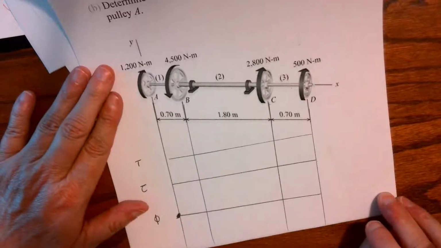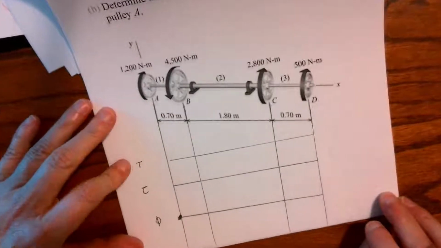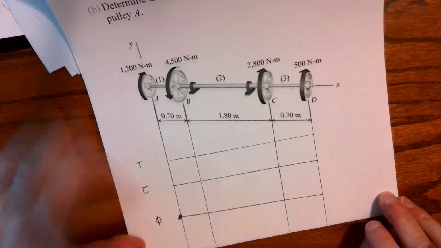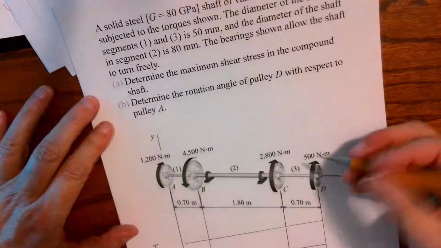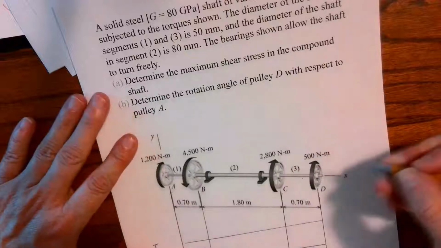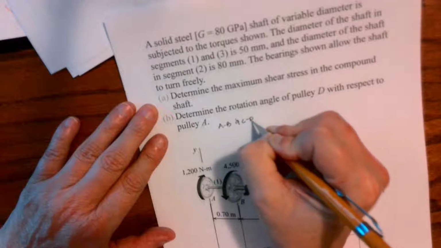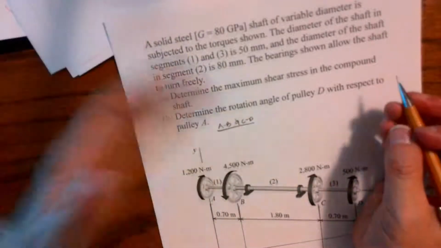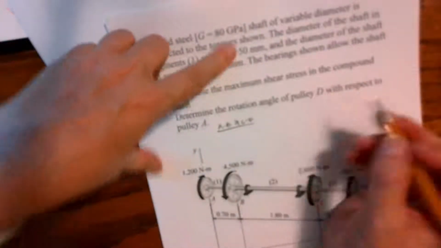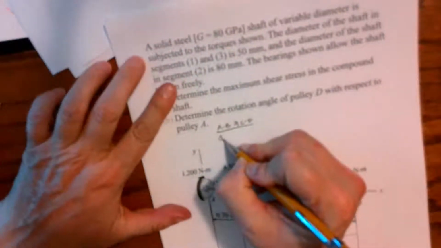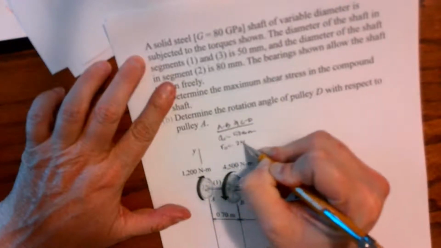Okay? So the first thing we have to do is find our internal resisting torque, calculate the shear stress, and then calculate the rotation. When I look at segments AB and CD, we know it's all solid. We know that all of it has the same material. So the outer diameter is 50 millimeters, so the outer radius is 25 millimeters.